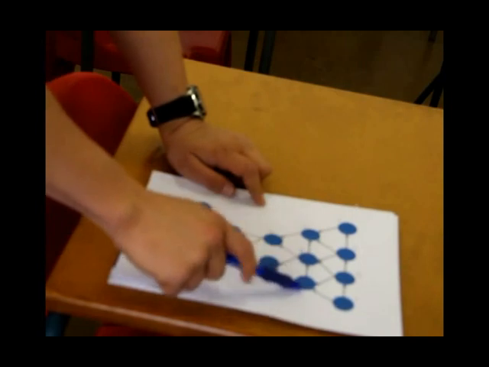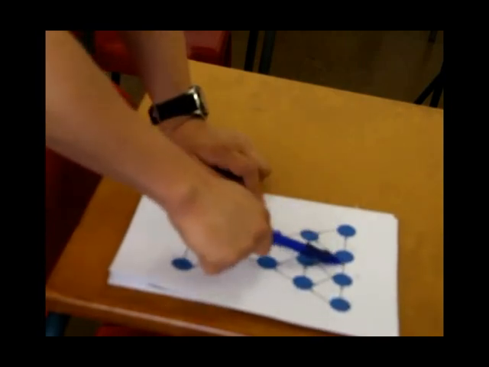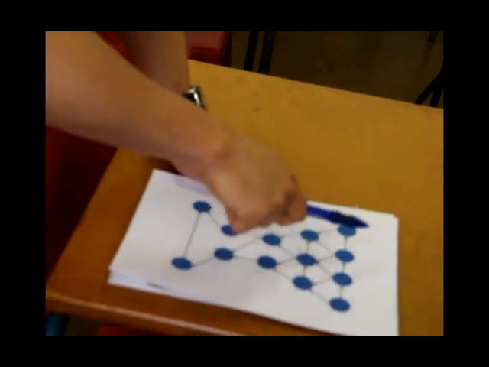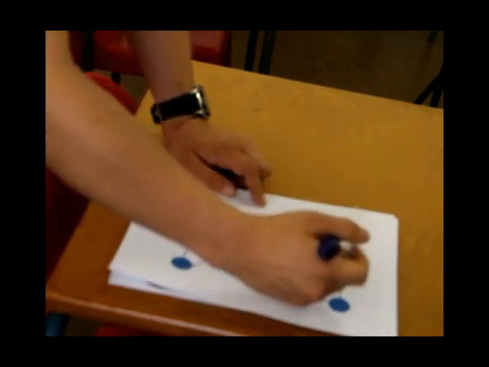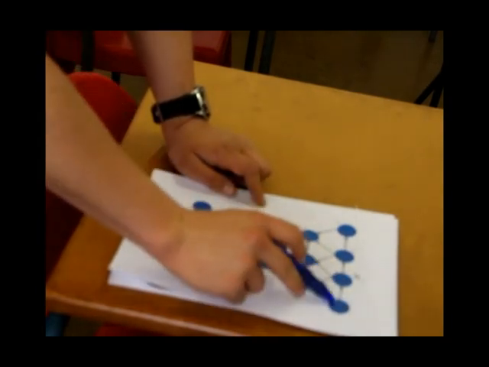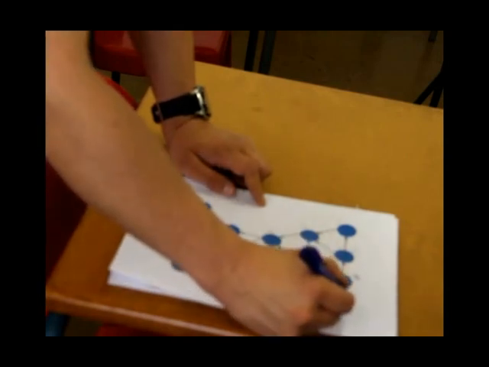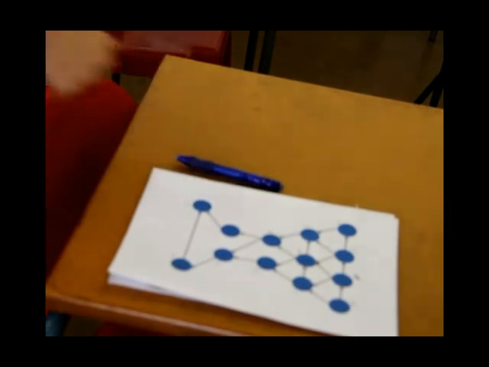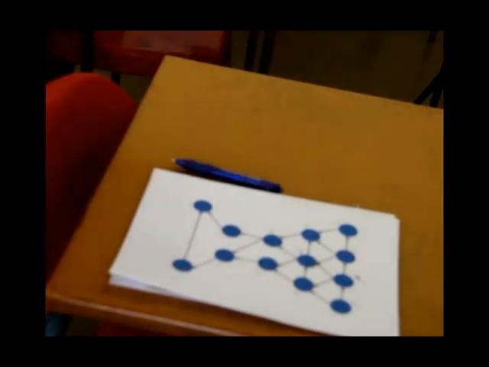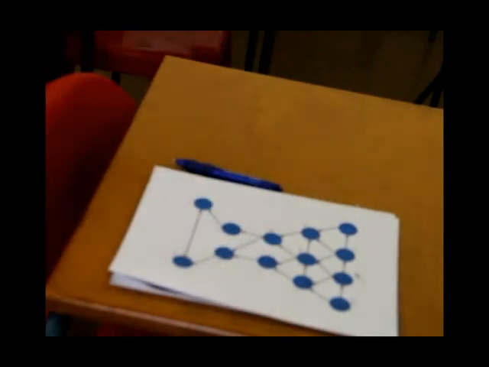This one can still be a 0. This one is 1. This one is also 2. And finally, this one makes 1 is 0.